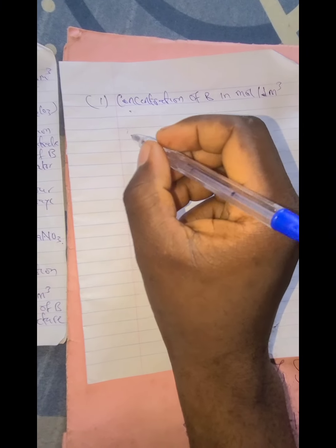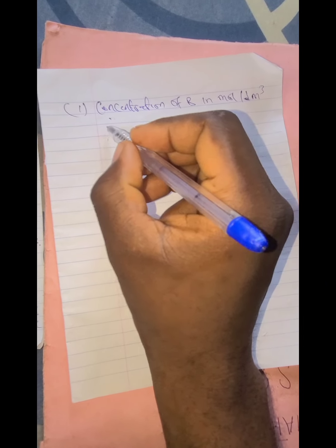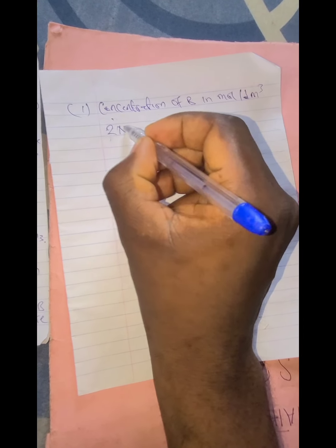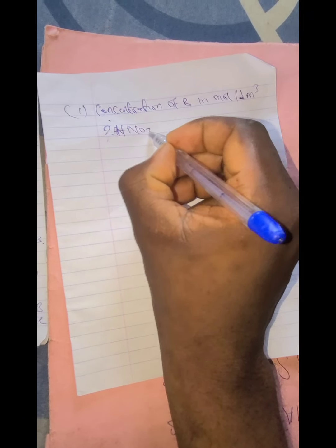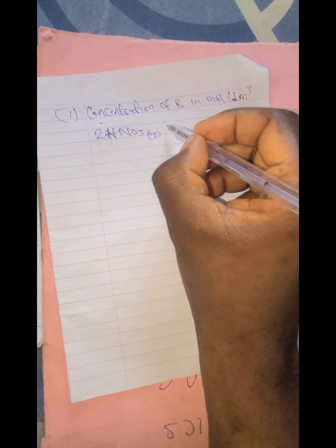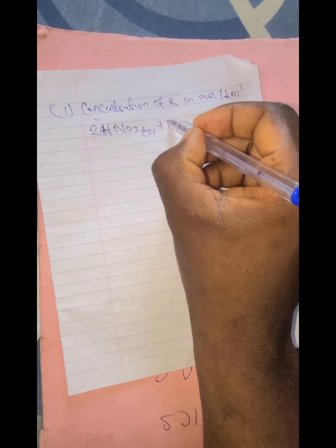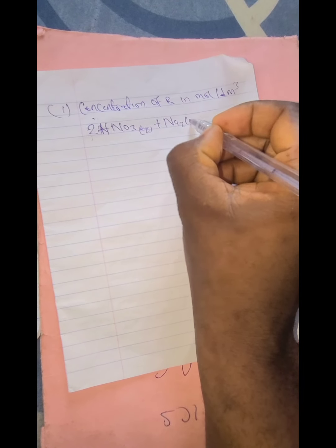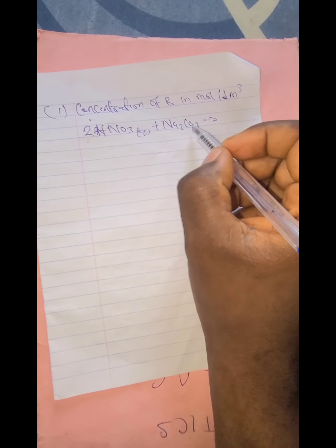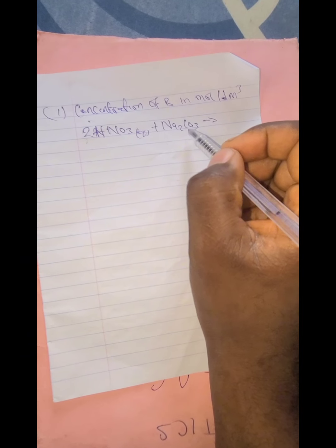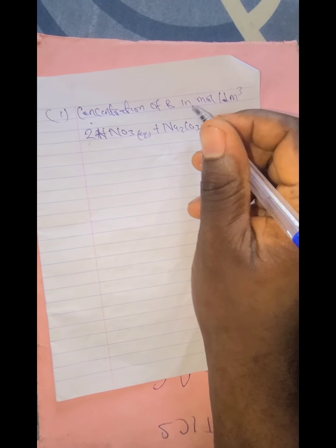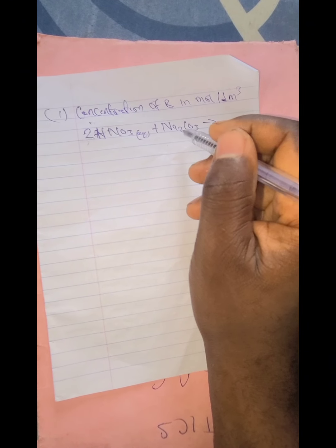First of all, let's write the equation for our reaction, although it has already been given to us. 2HNO3 aqueous reacts with Na2CO3. I know some of you will be wondering, why am I using only sodium trioxocarbonate(IV)? Remember, our base is a mixture of sodium trioxocarbonate(IV) and sodium trioxonitrate(V), but the sodium trioxonitrate(V) is just acting as an impurity.